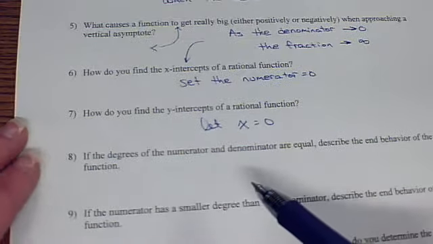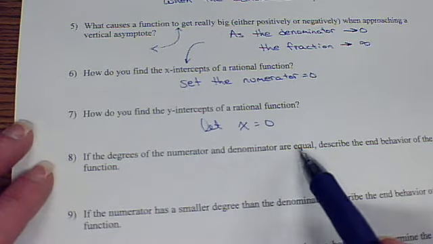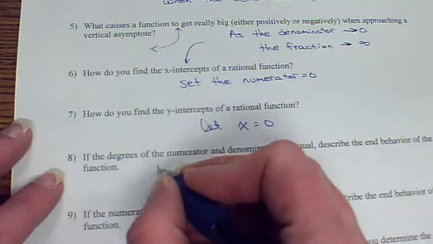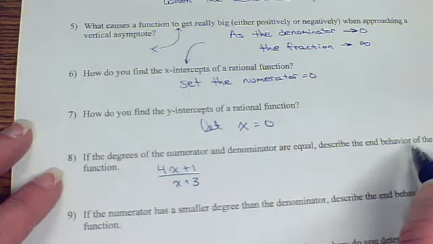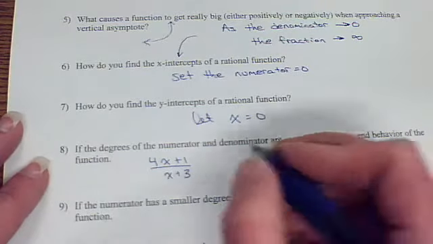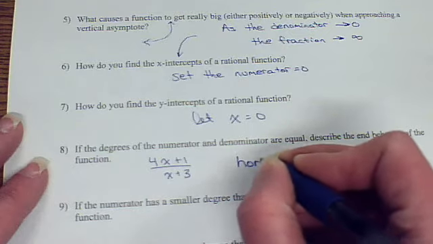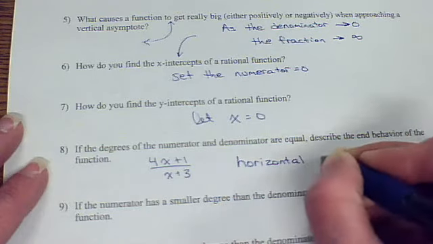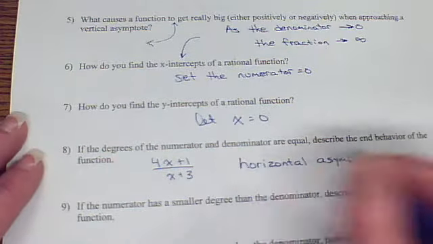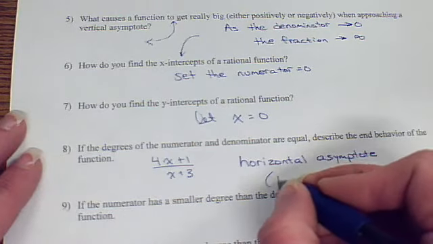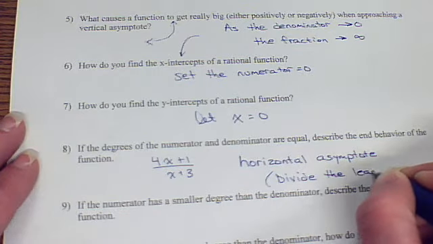Now, to review the end behavior of a function, if the degrees of the numerator and denominator are the same, like if we had (4x + 1)/(x + 3), describe the end behavior of the function. This is going to be a horizontal asymptote, and it is found by dividing. Divide the first terms, or the leading terms.